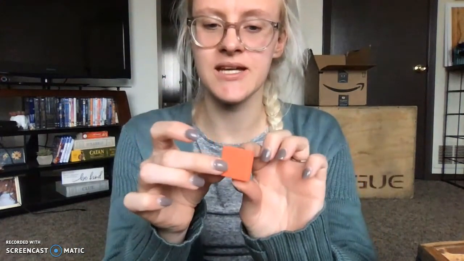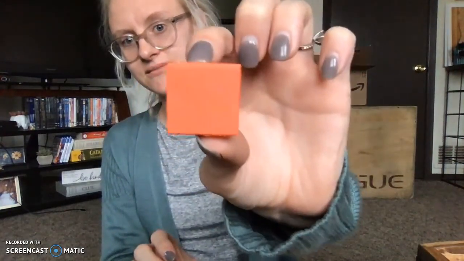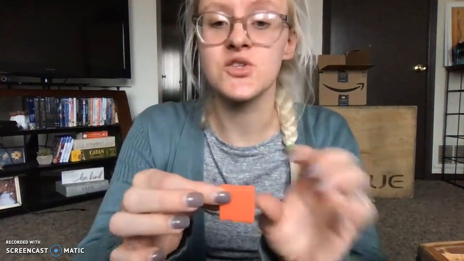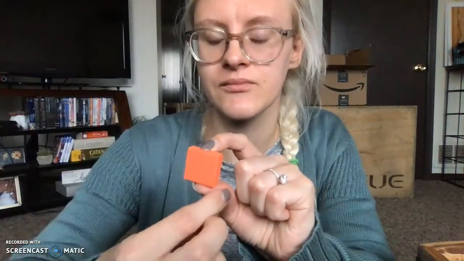So this shape is called a what? This shape is a square. So a square is special because it has 4 sides that are all the same length and 4 angles that are all the same.